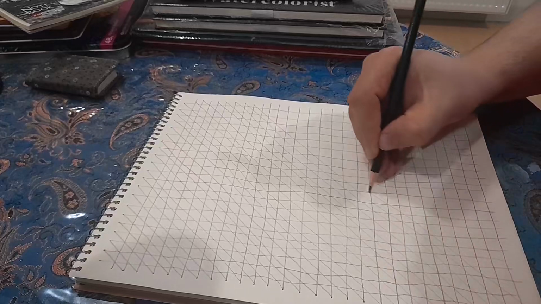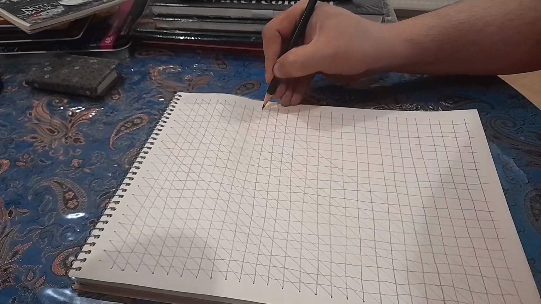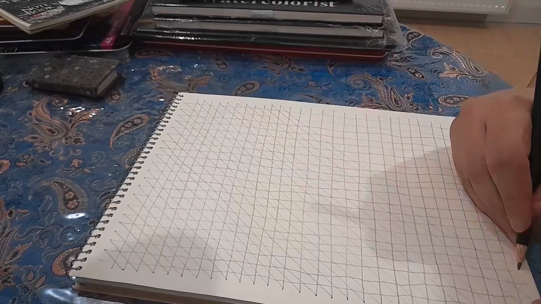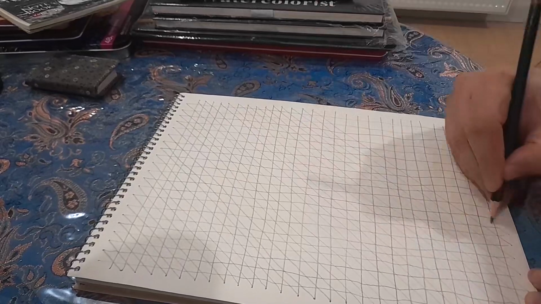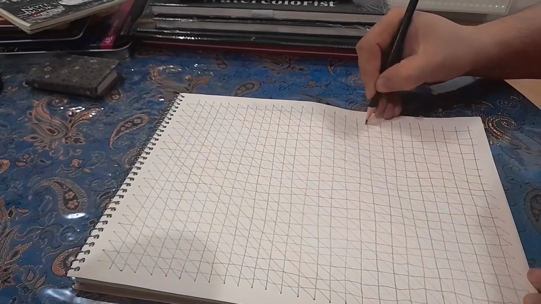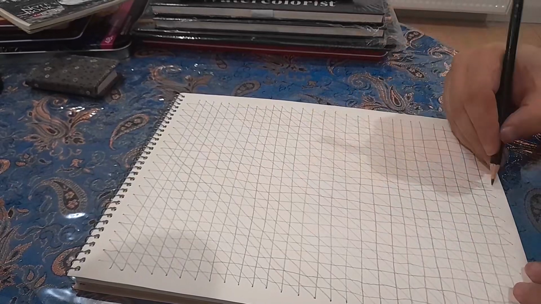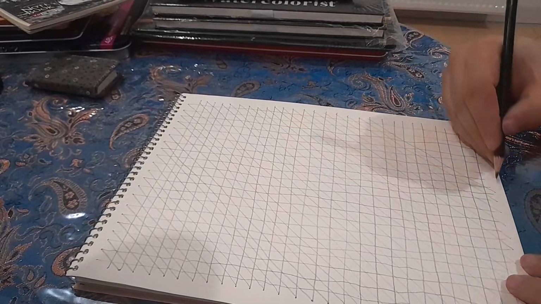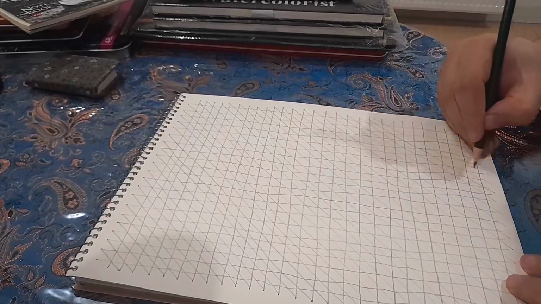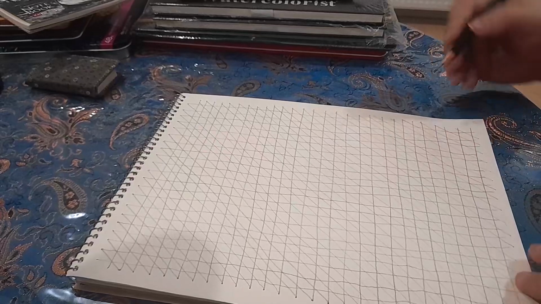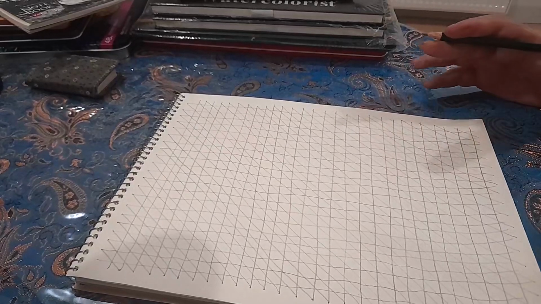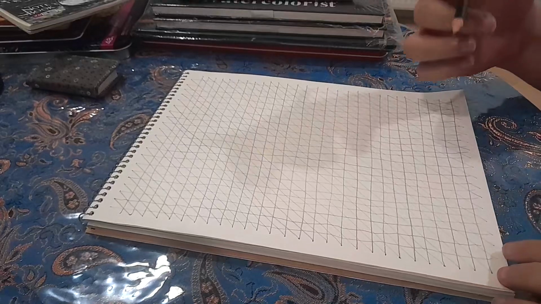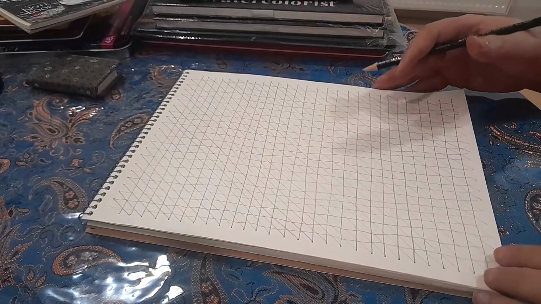Now here I don't have any specific points, so I'm just going to wing it. Focus on distance between each line, that's the most important part. Doesn't matter where you start or finish. Okay. Now, after that, we're going to do the same thing in the opposite direction.